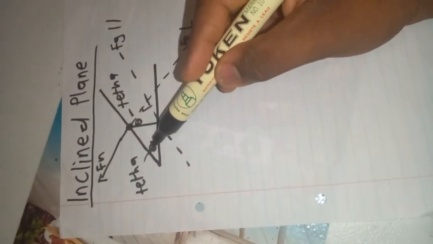So we'll be doing another part of Newton's law, which is the inclined plane. That time I was dealing with the horizontal surface. Now I'm dealing with the inclined plane. In the inclined plane, I have something like this, whereby I have my theta here.